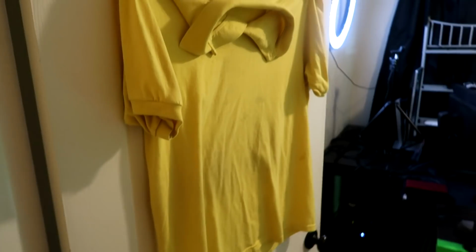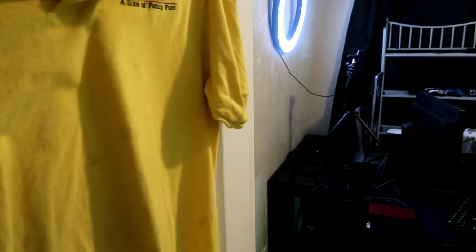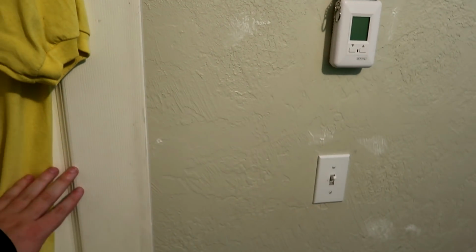Why do we have shirts on the doors? Essentially the reason why we have these shirts on the doors is because before we started streaming full-time, these were the jobs that we worked at. I worked at a pizza parlor, and Bud worked at a car wash, and we both really did not like our jobs at all. We really hated them because they were dead-end jobs. There was no future for them.